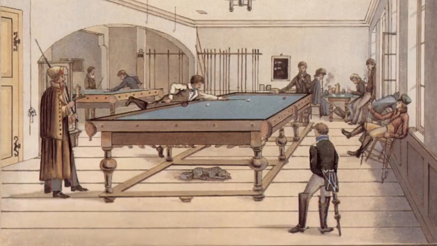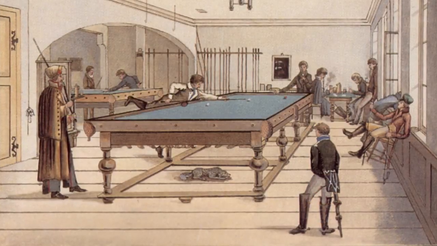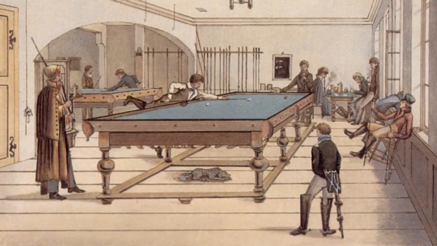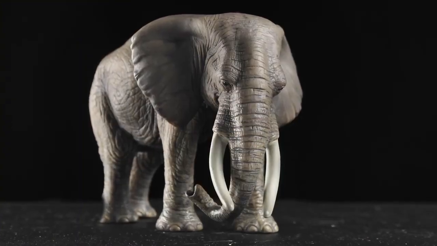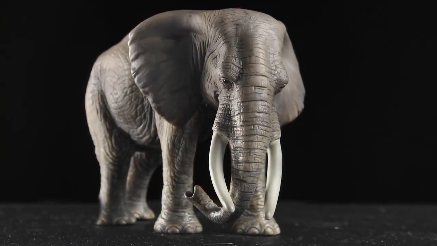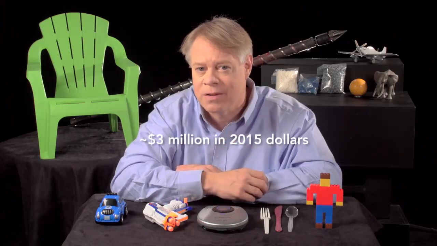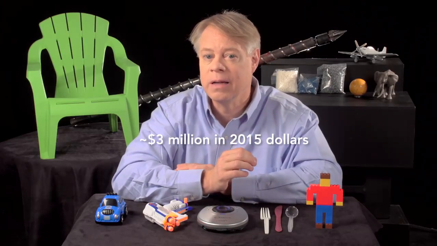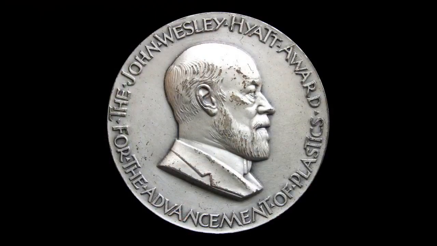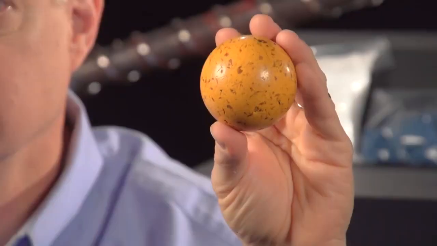Injection molding was invented to solve a problem for billiards. In the 19th century, billiard balls were composed of ivory harvested from the tusks of African elephants. This devastated the elephant population, so a billiards manufacturer offered a $10,000 prize for a replacement for ivory. And this spurred John Wesley Hyatt to develop one of the first plastics, celluloid, to create billiard balls.